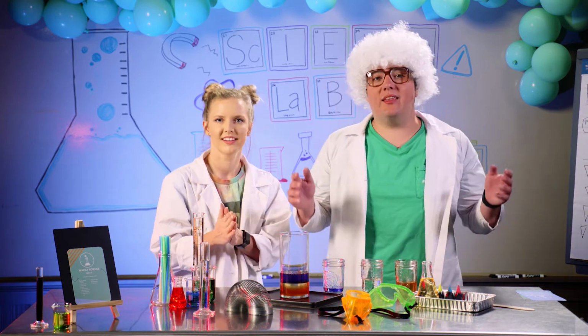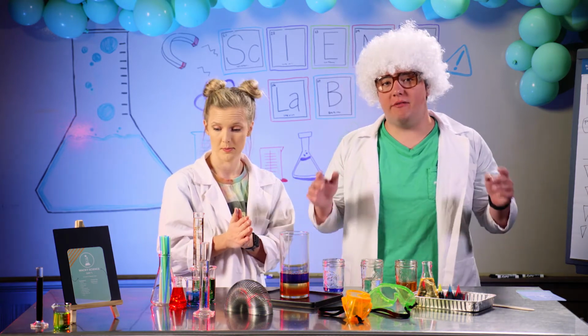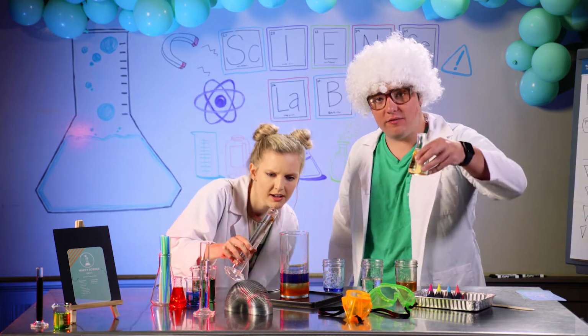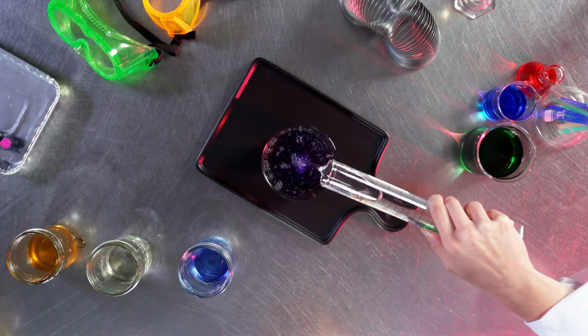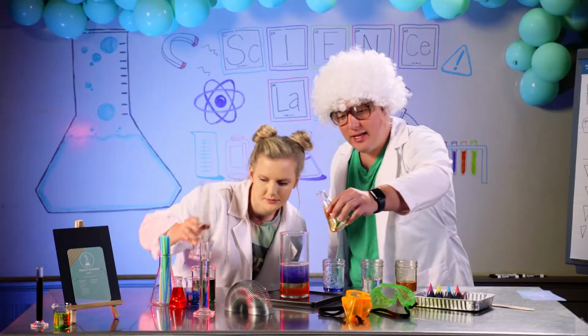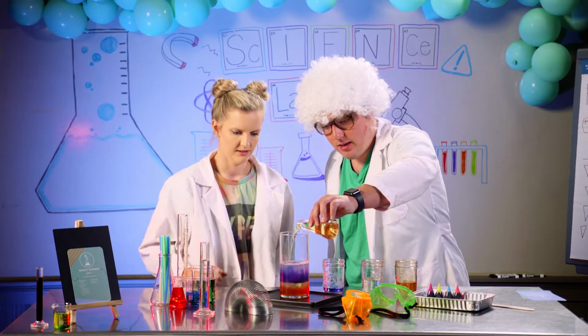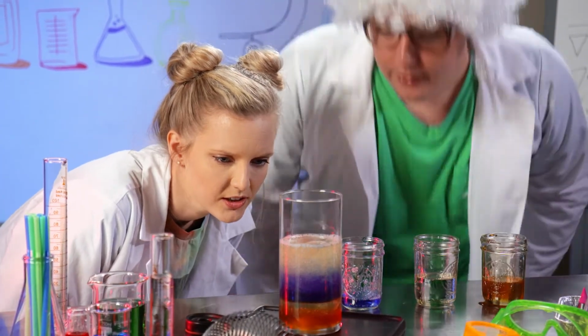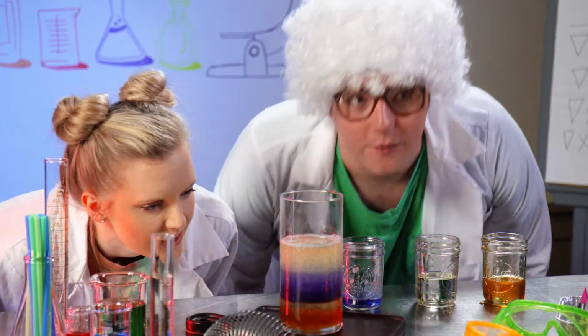I think we should go ahead and add our water and vegetable oil. Professor Ruthie is going to add our water, and I have our vegetable oil right here. Let's see that. Look at that. Oh, that's cool. All right, now let's add some vegetable oil in there. Oh, look at that. Whoa. Look at all those bubbles. Whoa, that is so cool.